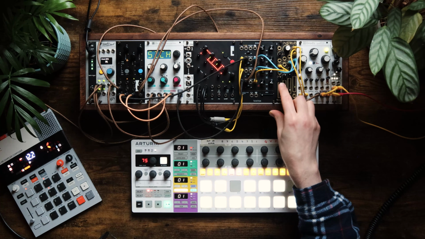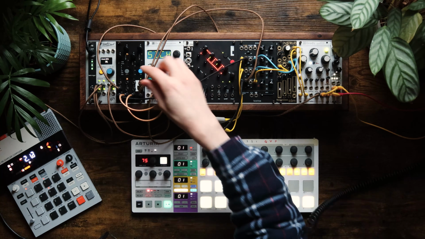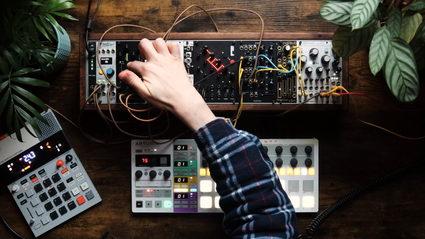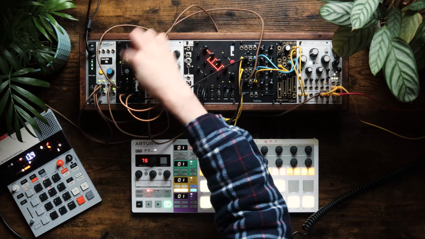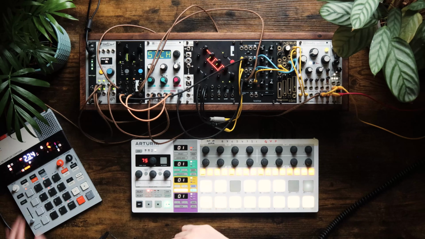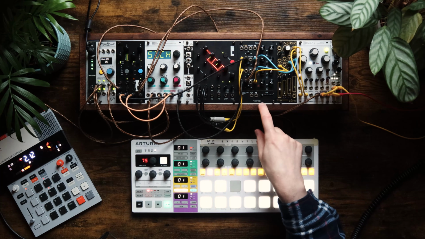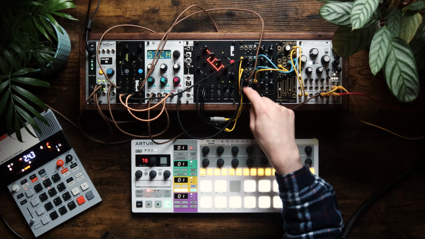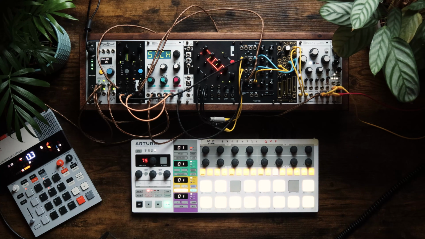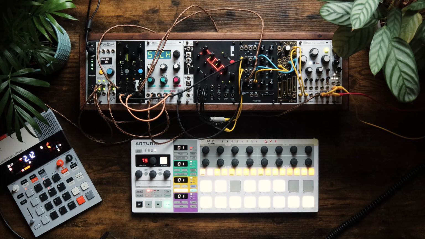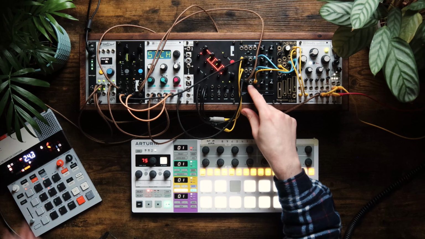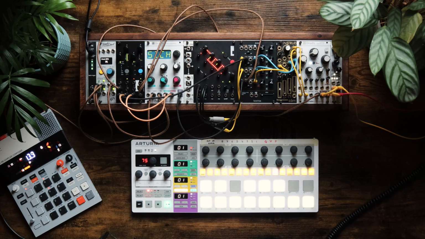And a final wee trick that I was doing there was the little breakdown part. I was moving the Vostok Atlas filter from low pass to band pass. Quite like this jam.